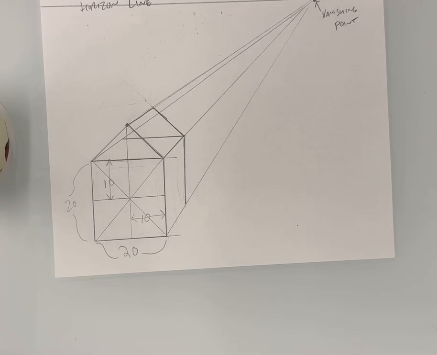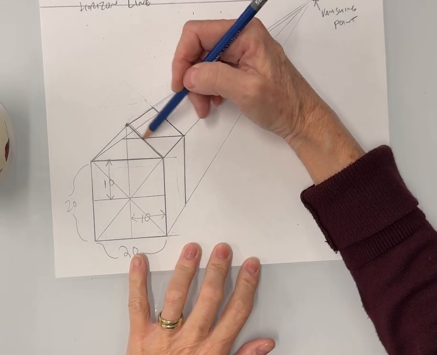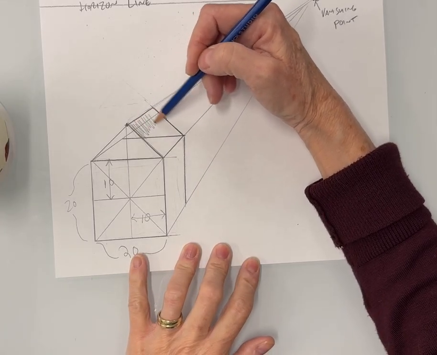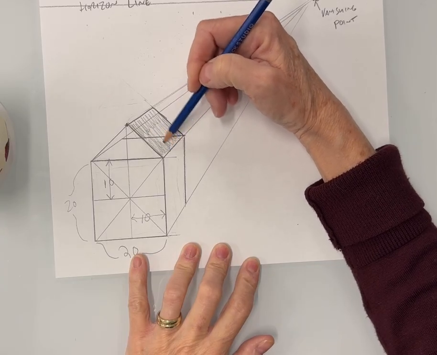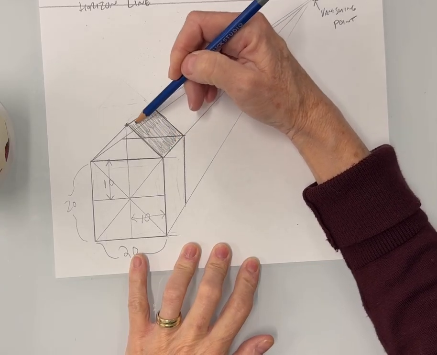Now, okay guys, let's take a second and let's just gray in the roof so we can see it because we're getting a lot of lines going. This just helps us see the roof.